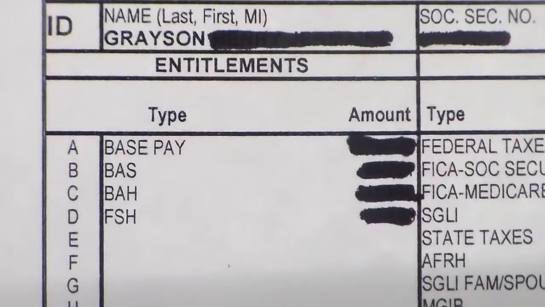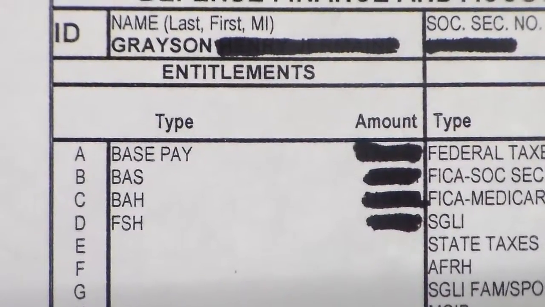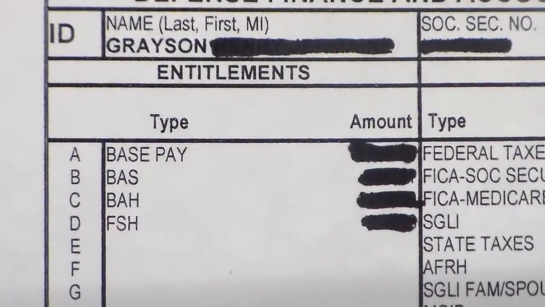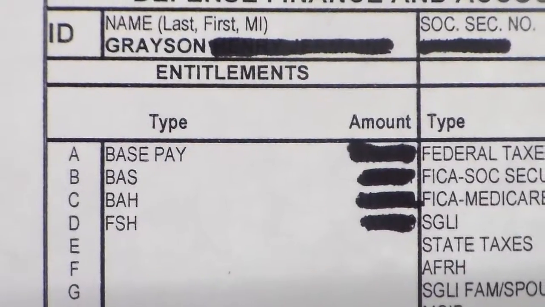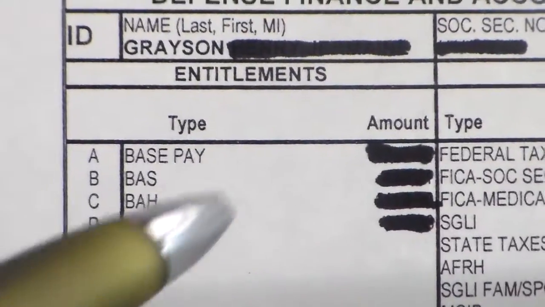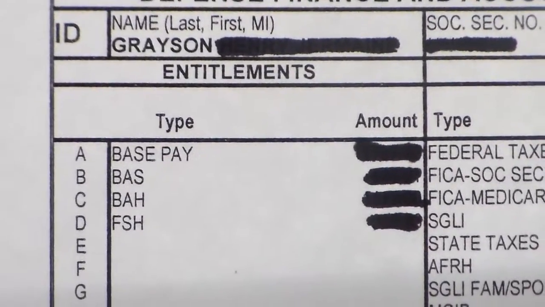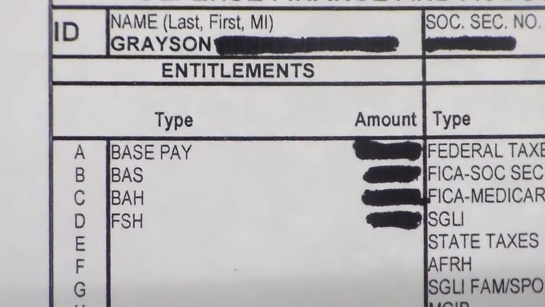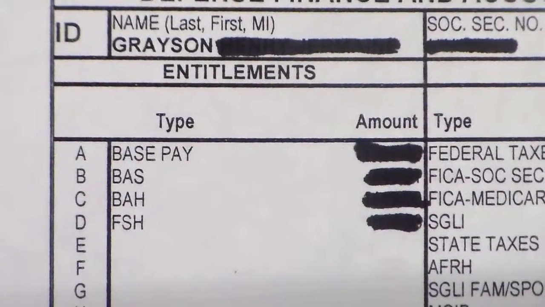And this is an old LES, so the FSH was separation pay when my husband was in training. And anything else that he's getting paid for, like hazardous duty pay, hardship pay, anything like that, you can find in the entitlement section.